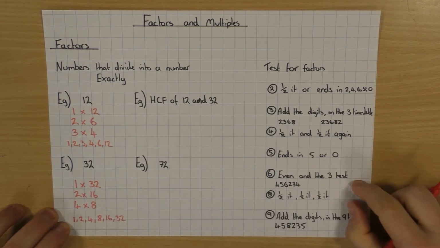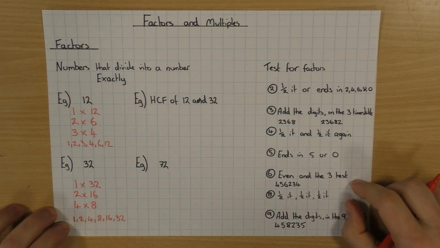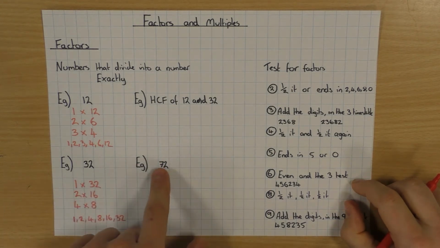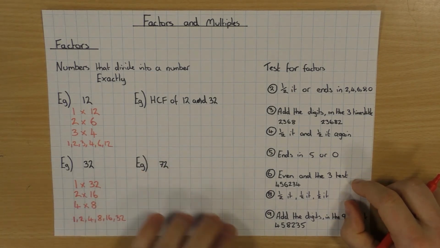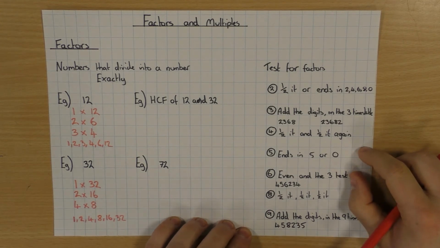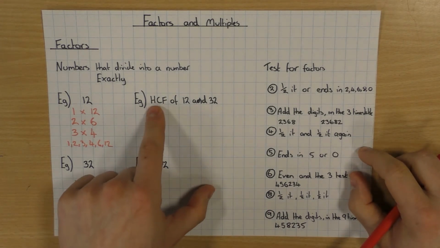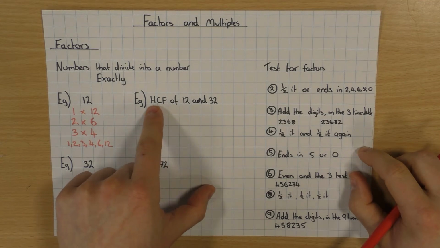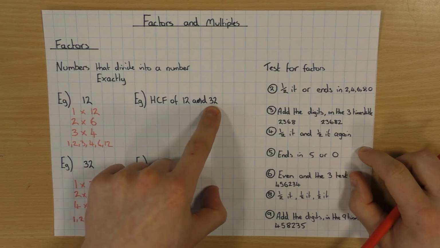So finding the factors of small numbers is relatively easy if you know and you're really good at your times tables. But I'm going to have a look at this one here in a minute, 72, using some of these tricks to help you when the numbers are a bit bigger, and you might miss a few. But before I do that, I want to have a look at this here, the HCF, the highest common factor of 12 and 32. So what does that mean?